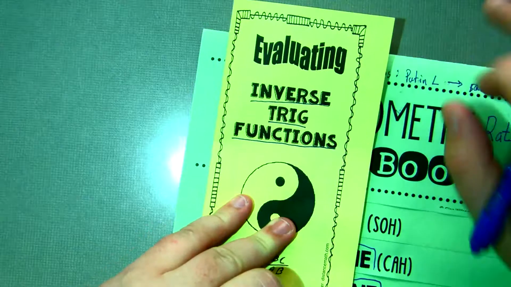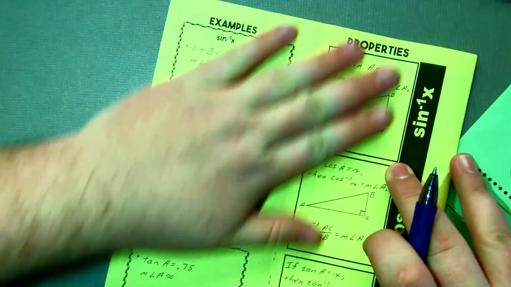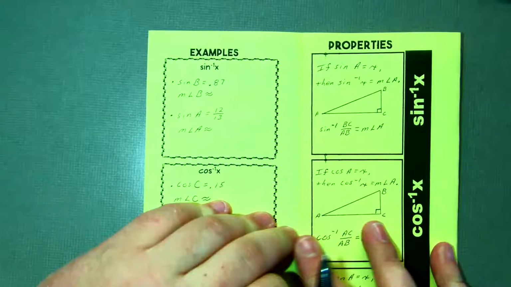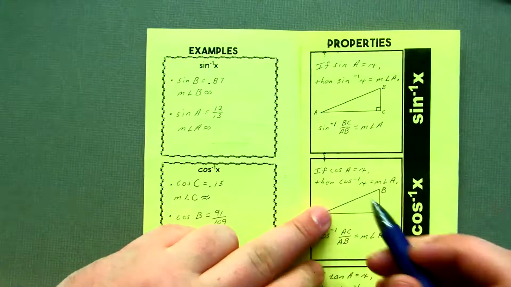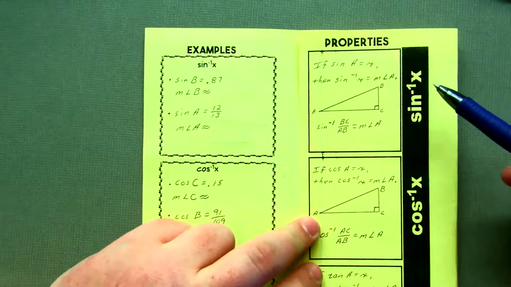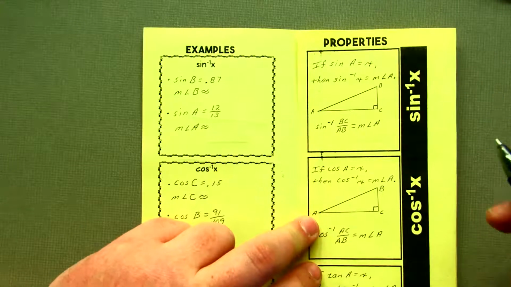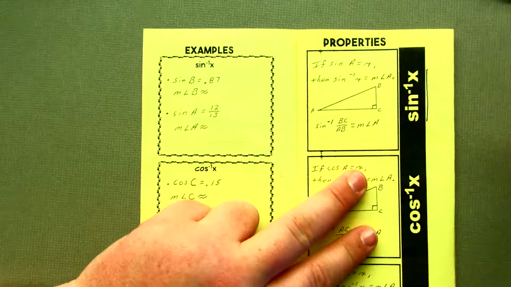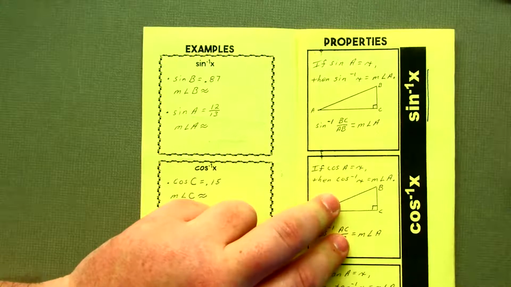So starting in your yellow foldable, we are going to open it up. And then on this middle page, or on this page here, if we don't open it all the way, we have our three trig inverses along the side. And we're going to talk about these one by one. The first one we're looking at is sine to the negative 1 of x. I will also call this inverse sine, and I'll move back and forth between them.